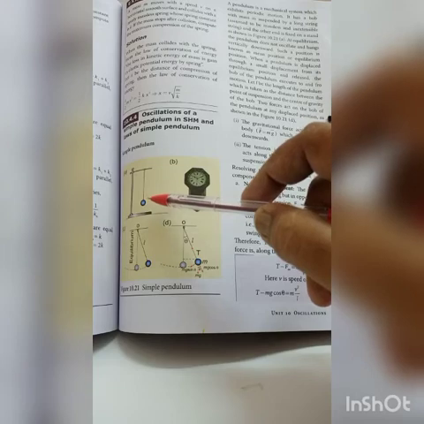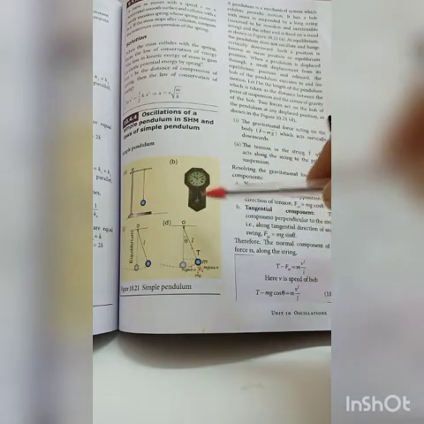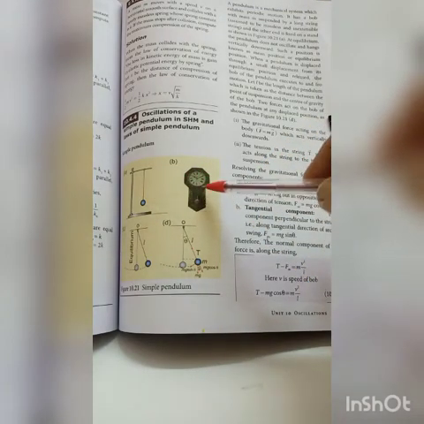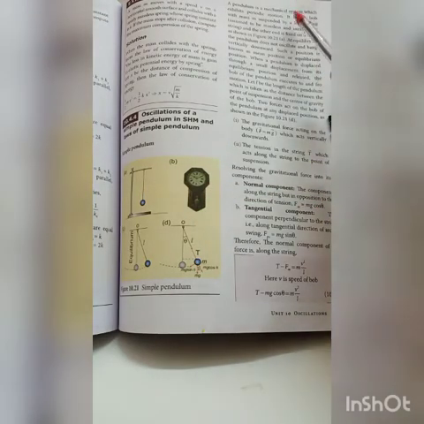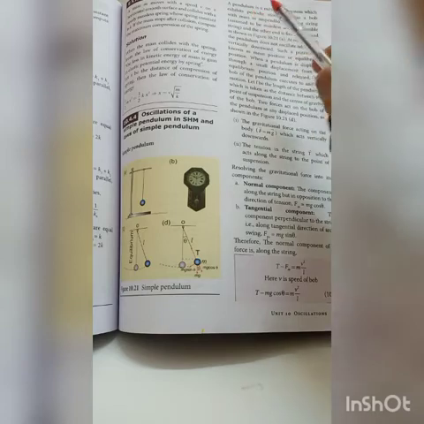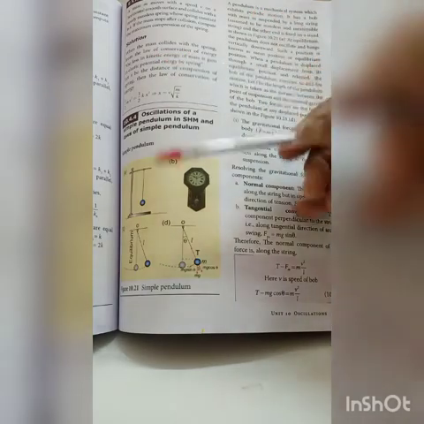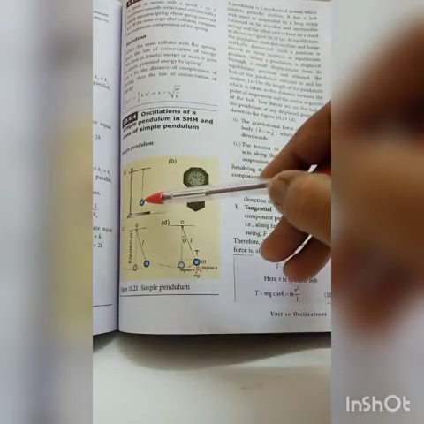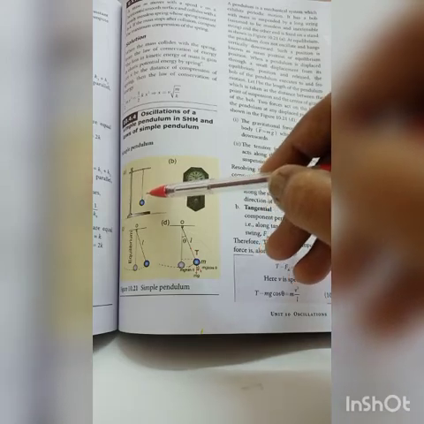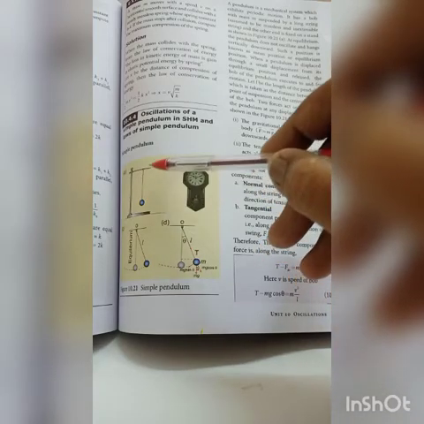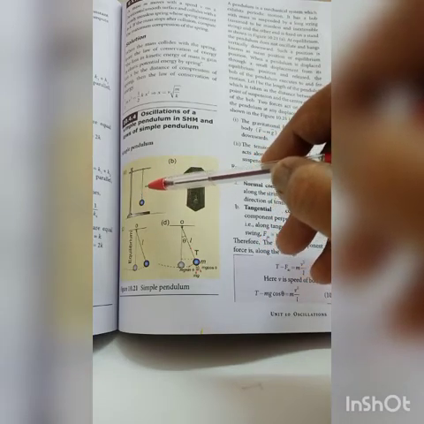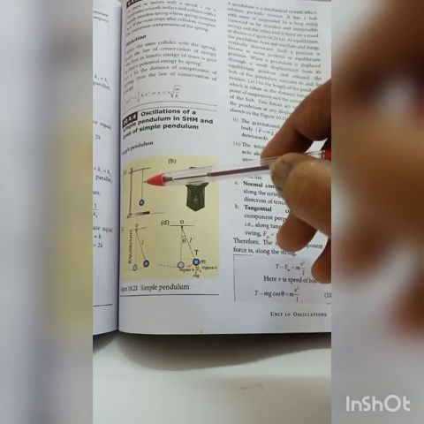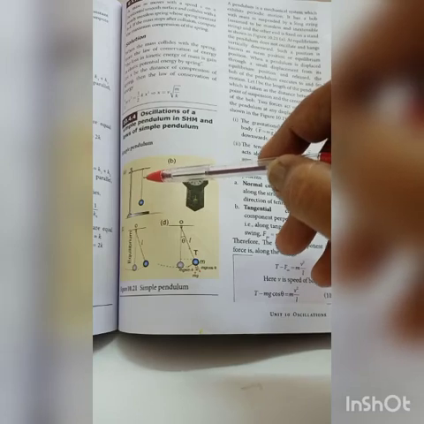This is the diagram of a simple pendulum, and this is the pendulum suspended in a pendulum clock. A pendulum is a mechanical system which exhibits periodic motion. A simple pendulum consists of a bob with a mass M suspended by a long string. The string is supposed to be massless and inextensible.